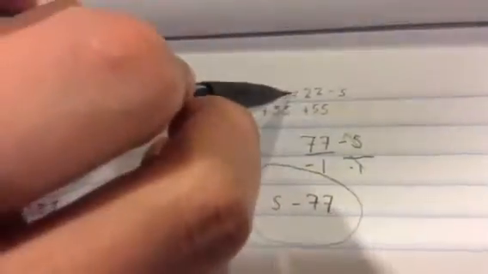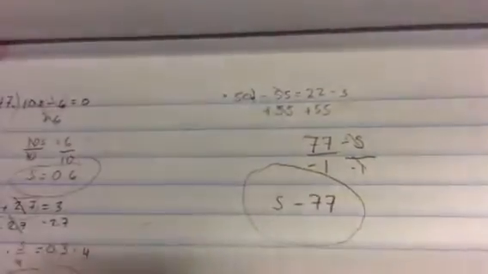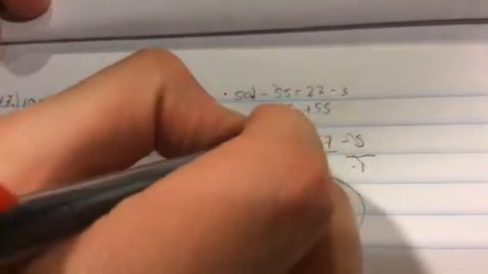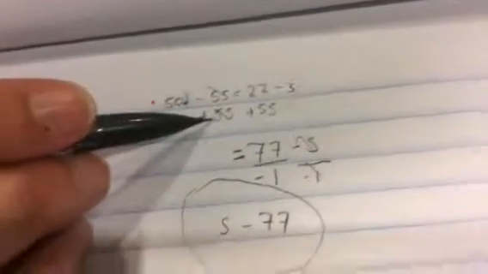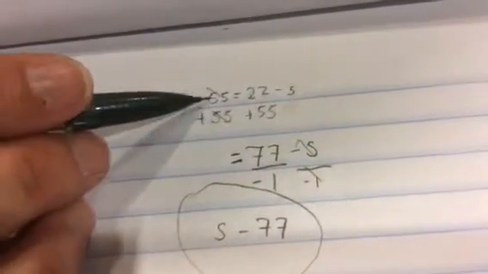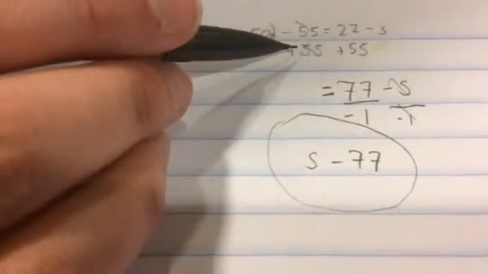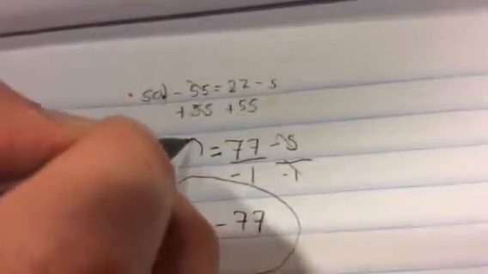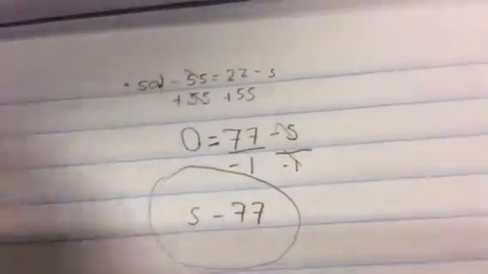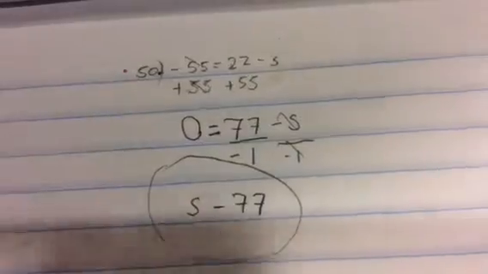But realize this side of the equal sign just kind of disappeared. We want to make sure that doesn't disappear. So negative 55 plus 55, what's that? Negative 55 plus 55 is 0. So this 0 actually still needs to be here. Why should I bring the 0 now? Because we can't lose one side of the equal sign.